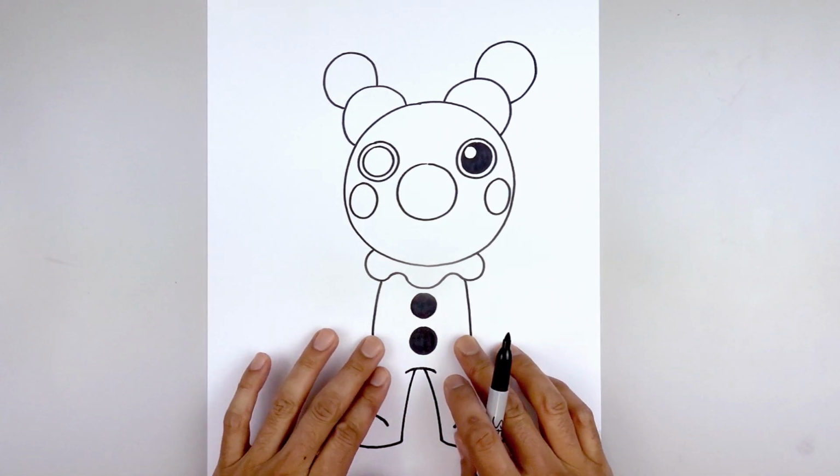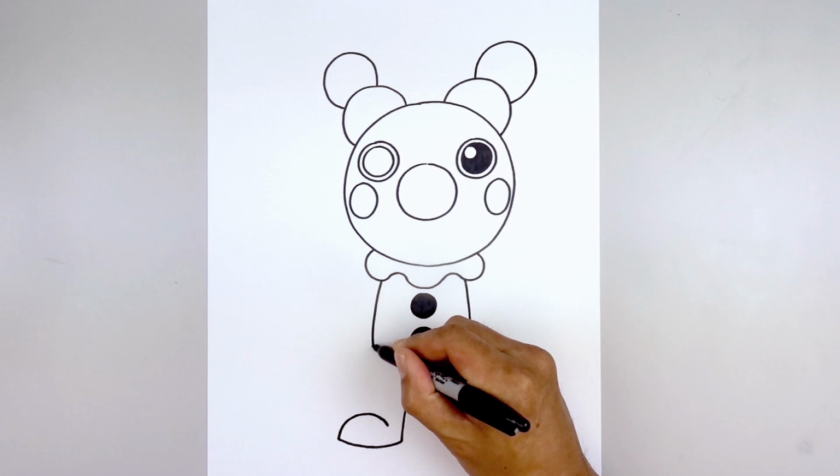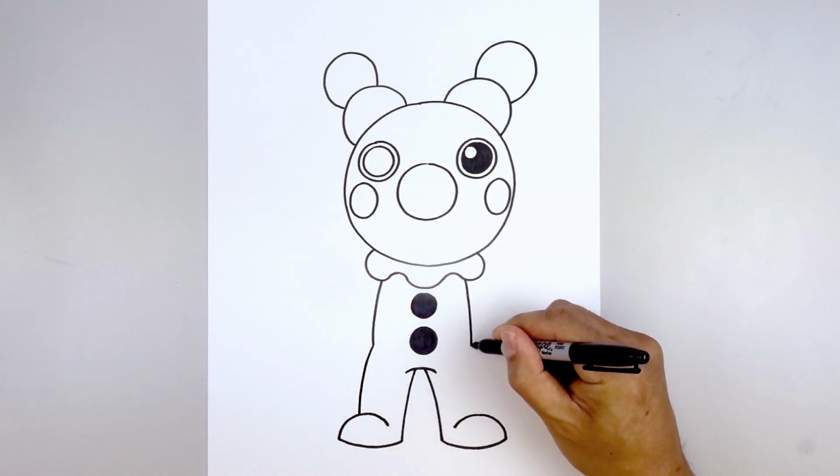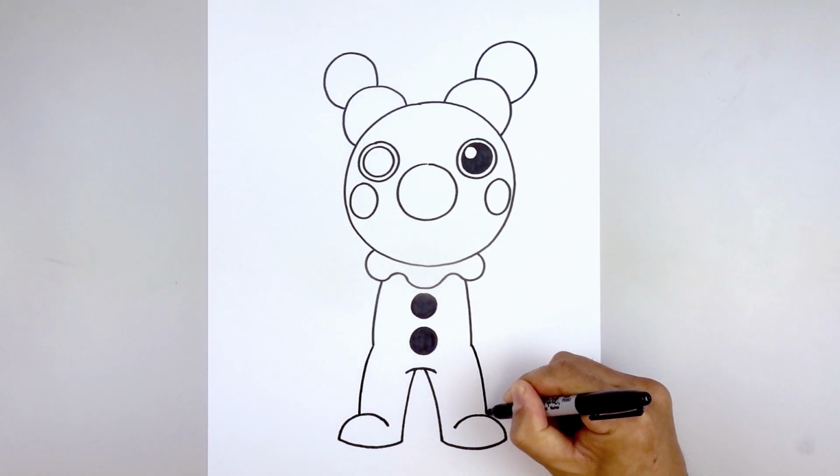And then we'll go back up to the hips and draw on the side of the leg. Let's start on the left side. We're going to go out, round out the leg, and then pull it down on top of the foot.